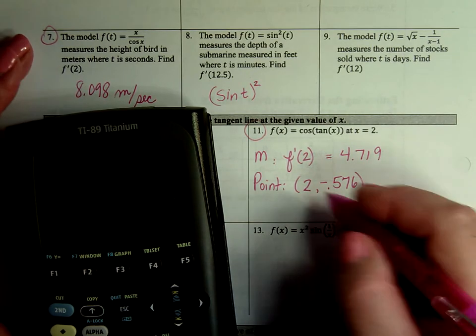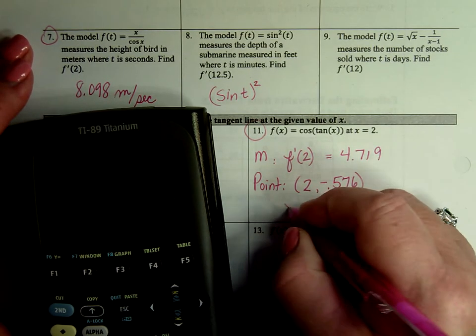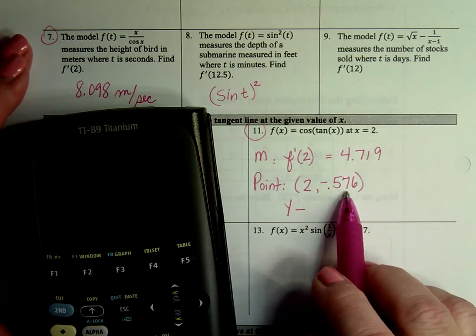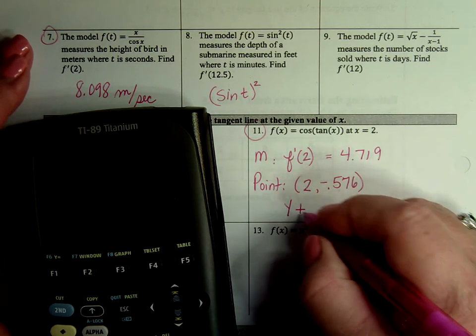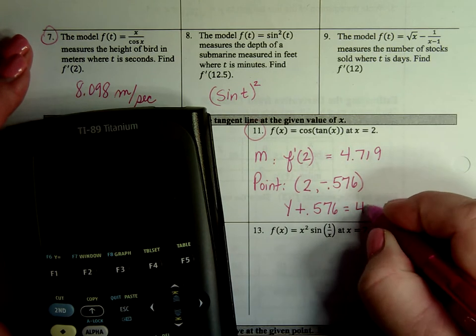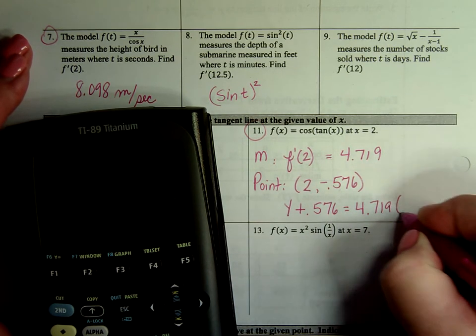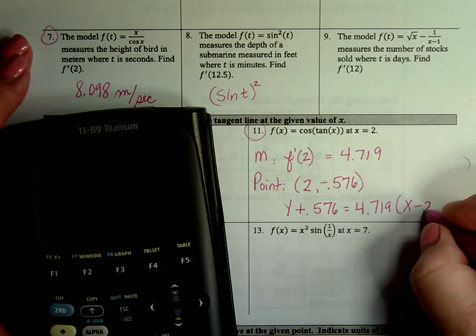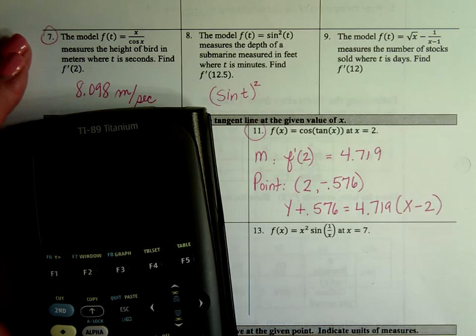I'm using point slope formula. I've got y minus my y coordinate makes this plus 0.576 equals my slope of 4.719 times x minus 2. There's the equation of the tangent line. So again, they're done quite similarly to the first 9 questions.